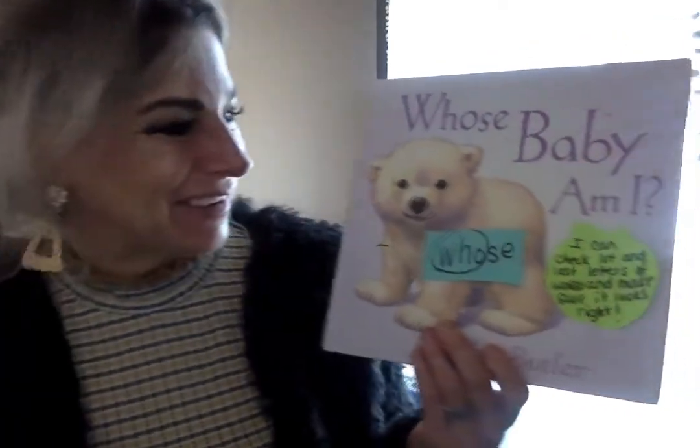I love this book. It is adorable. It's about a mother and her baby. And we're going to kind of do a backward approach. I am going to take this book apart for 2 days. And the reason why is I really want you to see two things in this book. I want you to see the first sound, and I want you to see the last sound. Along with seeing it, I want you to hear it.